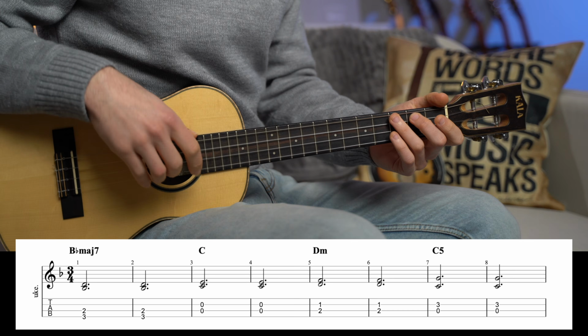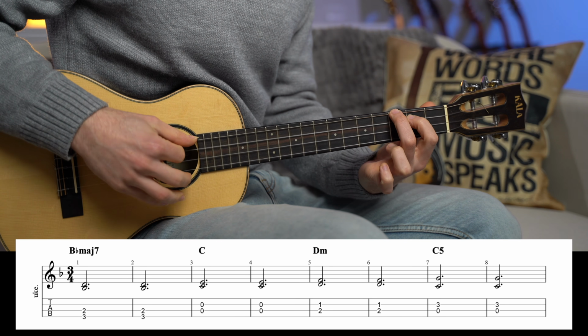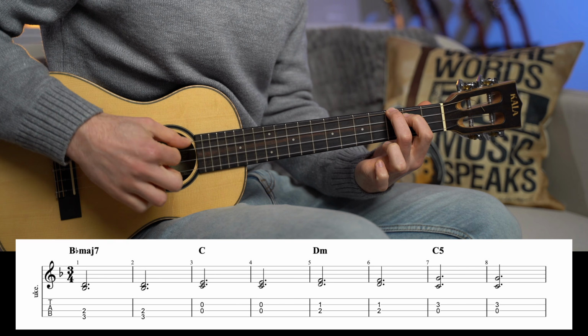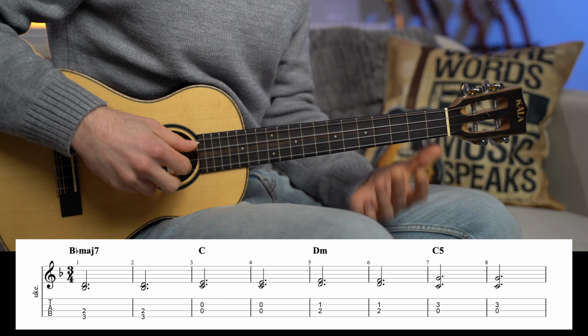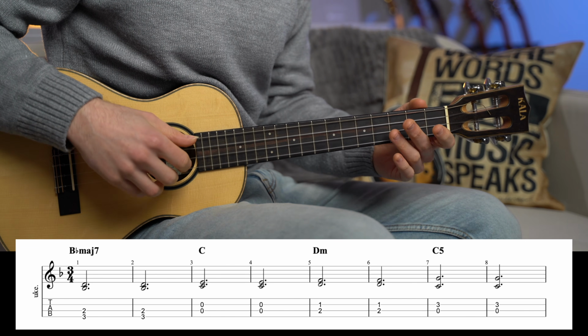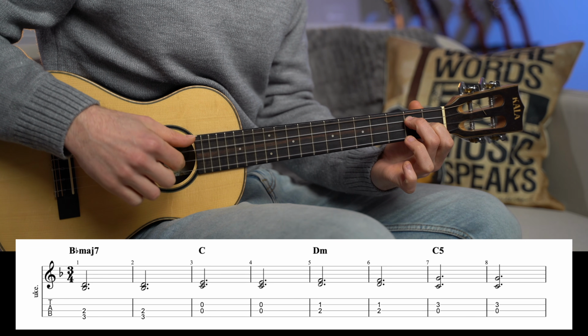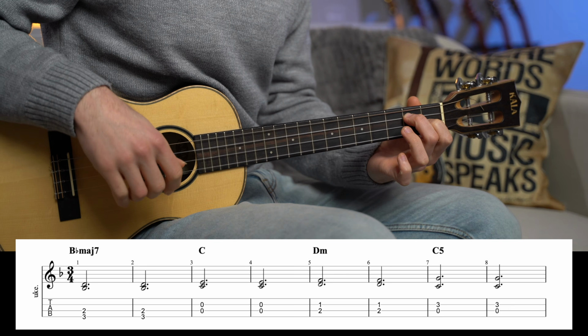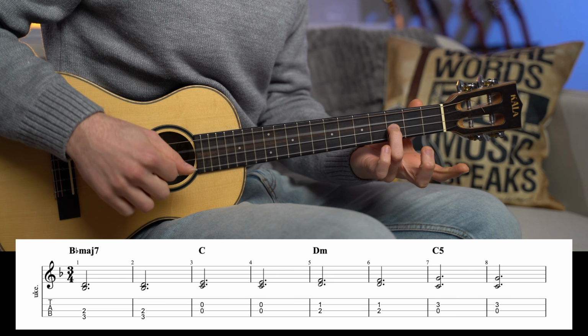We are playing a B flat major chord, a C major chord, a D minor chord, and a C major chord again.